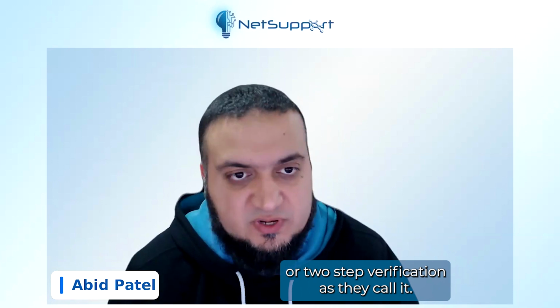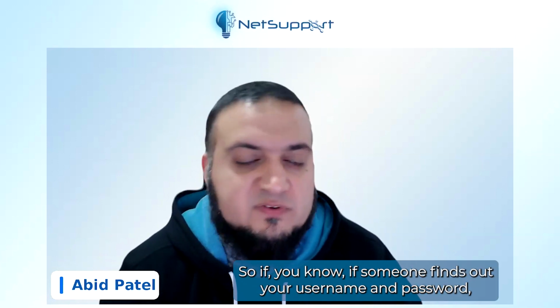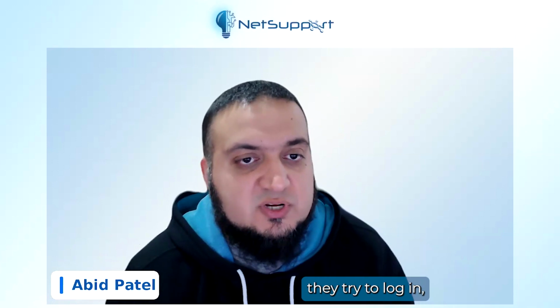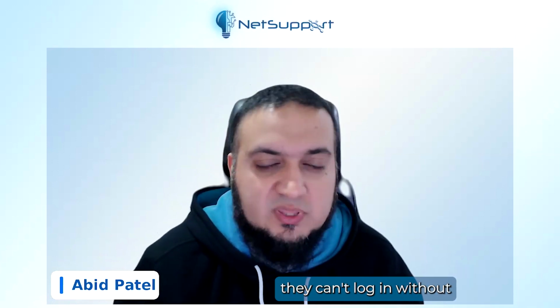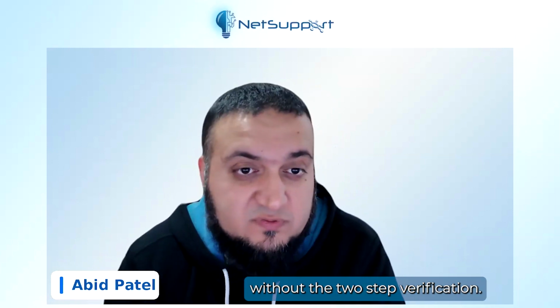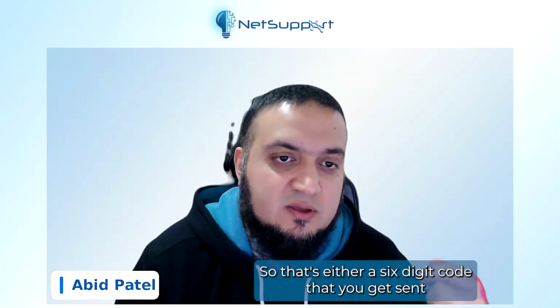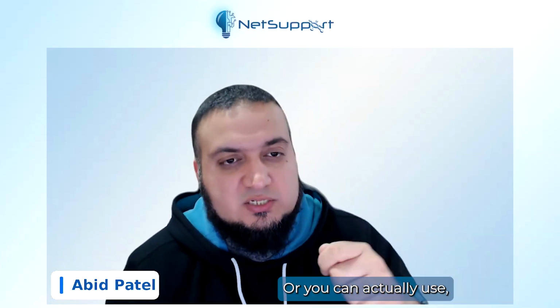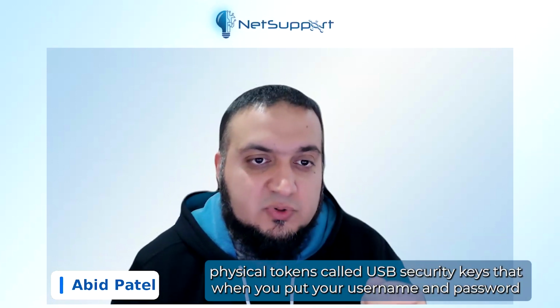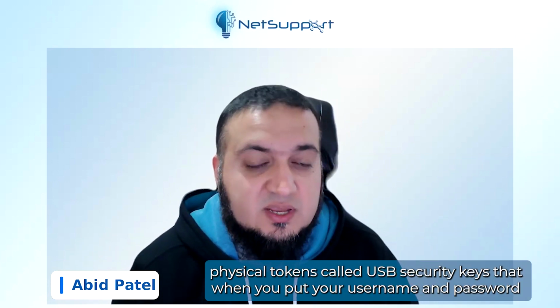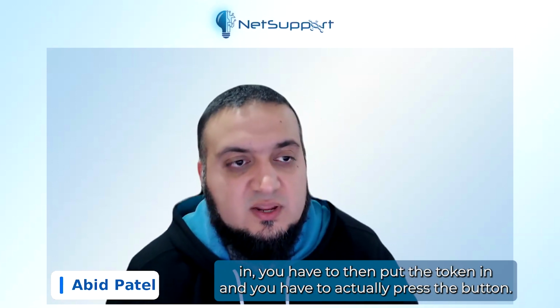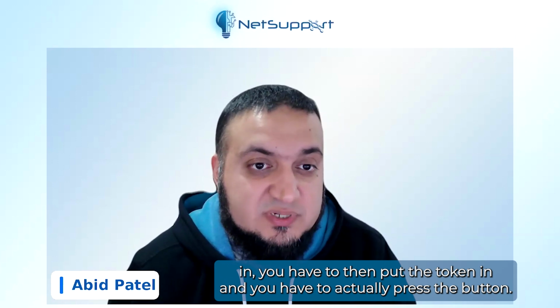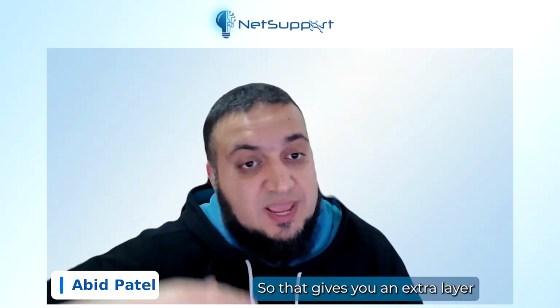Google Workspace supports 2-factor authentication, or two-step verification, as they call it. So if someone finds out your username and password, they try to log in, they can't log in without the 2-step verification. That's either a 6-digit code that you get sent as a text message, or using the Google Authenticator app, or you can actually use these physical tokens called USB security keys, that when you put your username and password in, you have to then put the token in, and you have to actually press the button. So that gives you an extra layer of security before you log in.